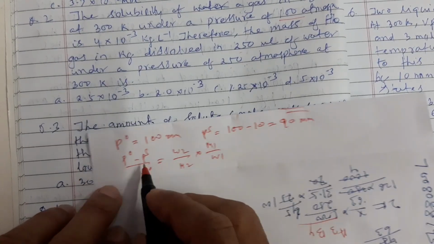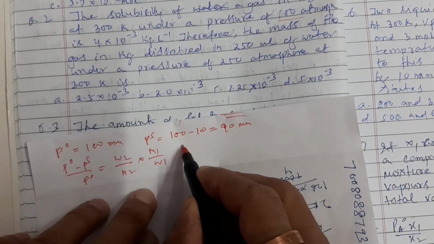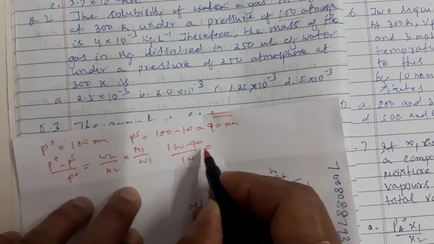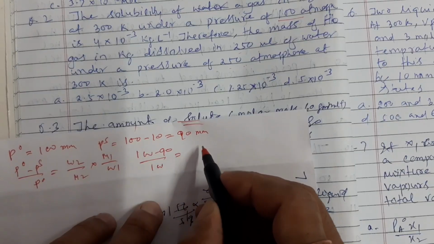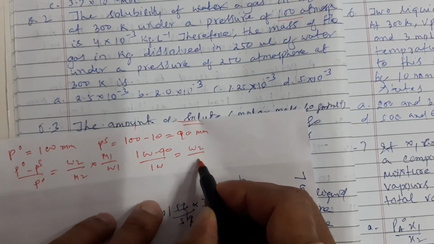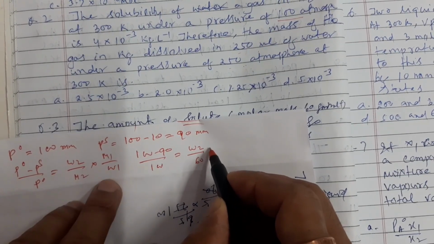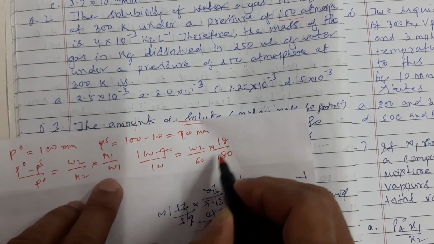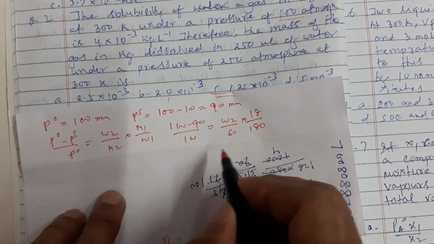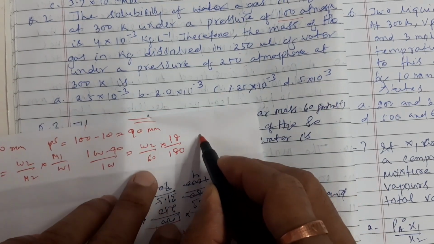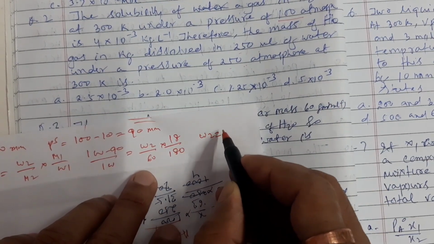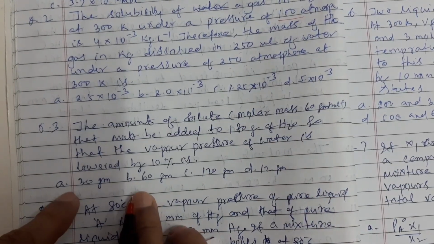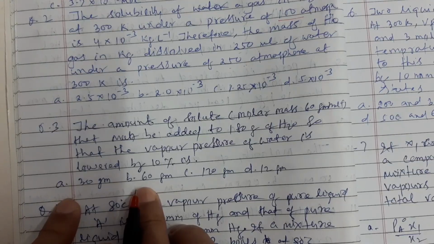So 100 minus 90 by 100 is equal to W2 by 60 multiplied by 18 by 180. By solving this, you will get W2 is 60. So the answer is B, 60 gram.